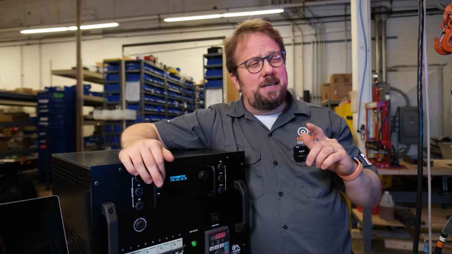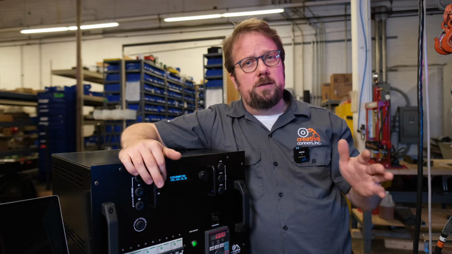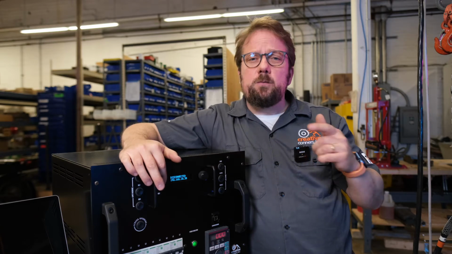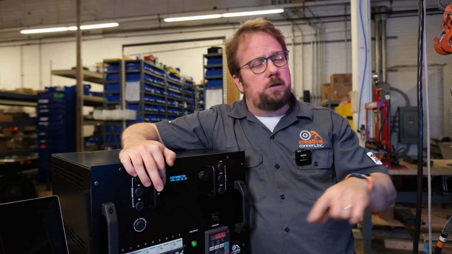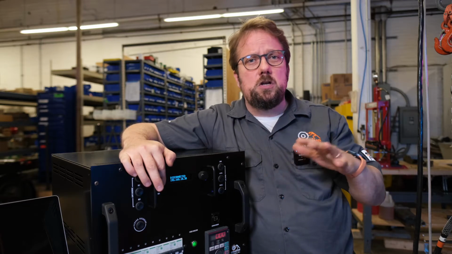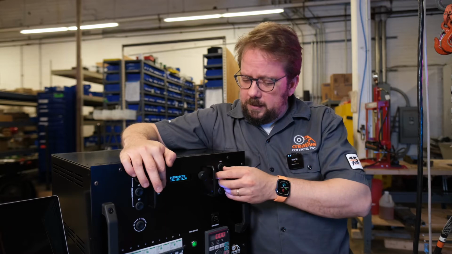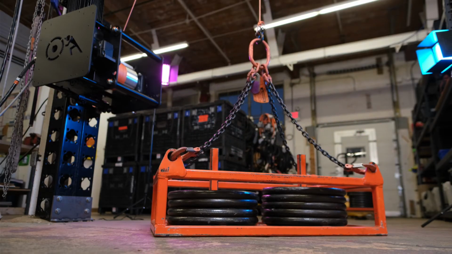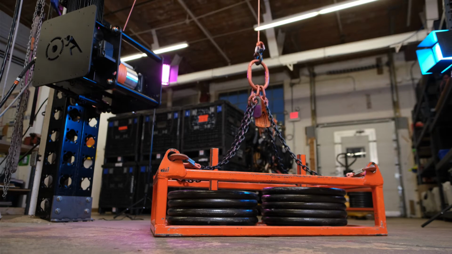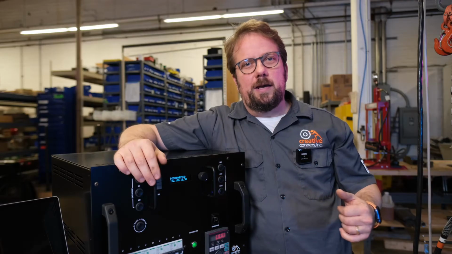But there's actually an even simpler scenario where we really want the limit switches to help us out. And that's when we're running on manual controls. In manual mode, we're bypassing the encoder and the motion controller, so there's no way it can help us at all. So if I jog this down, I just crash into the floor. A limit switch is going to help us with that.